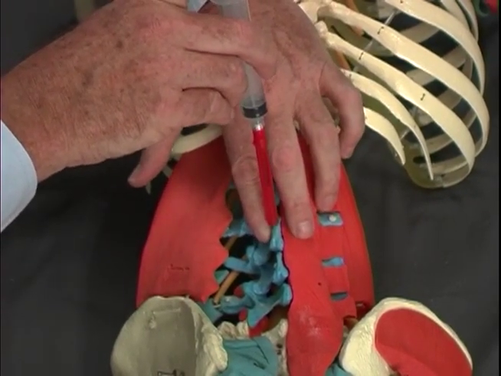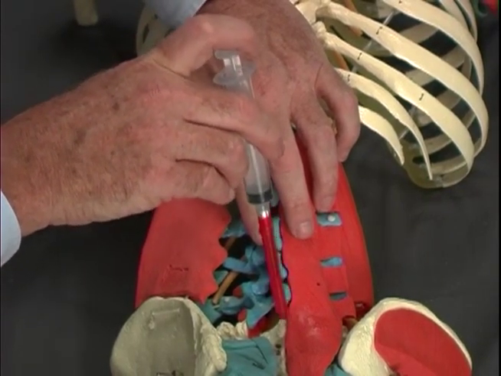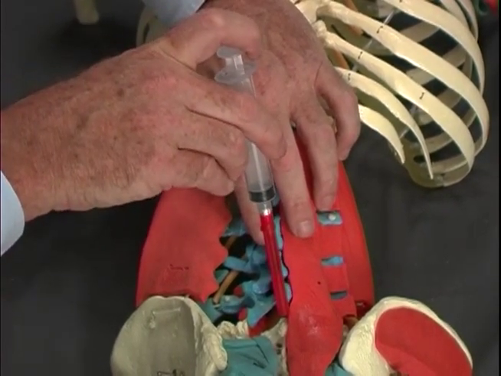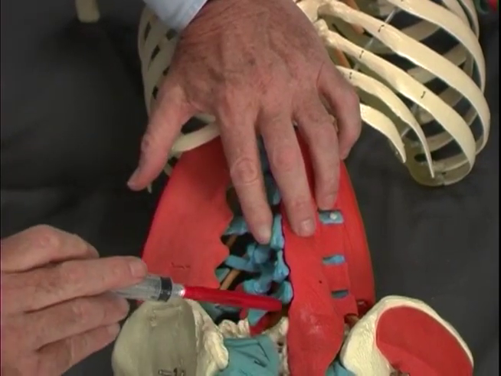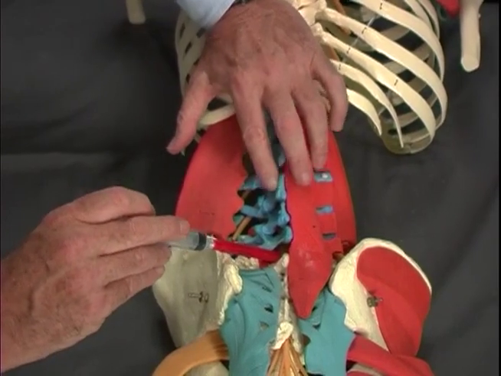Again, the next spinous process all the way down to L5, but being careful not to go into the area between L5 and S1 as the dura mater can protrude into this area, making it easier to do a spinal tap.